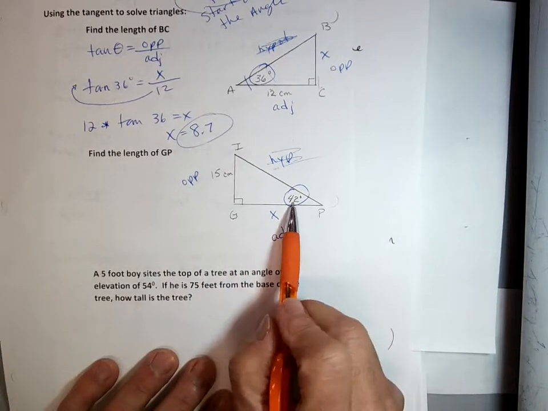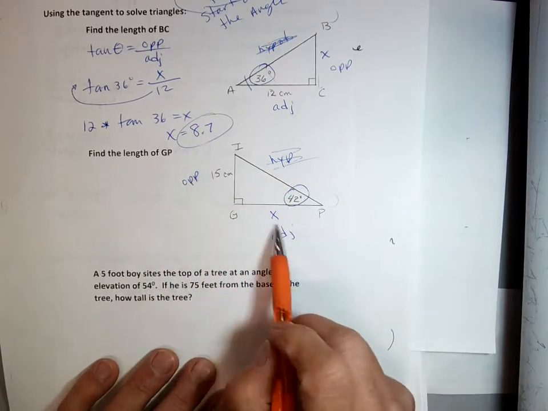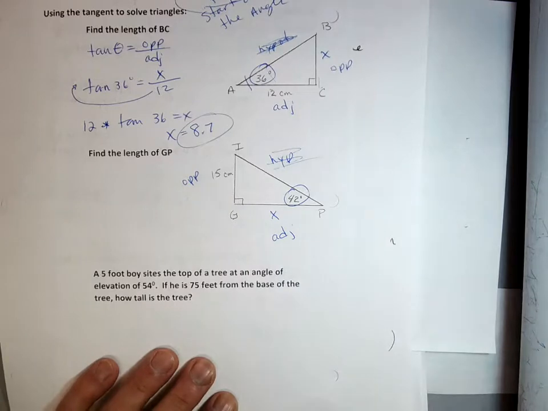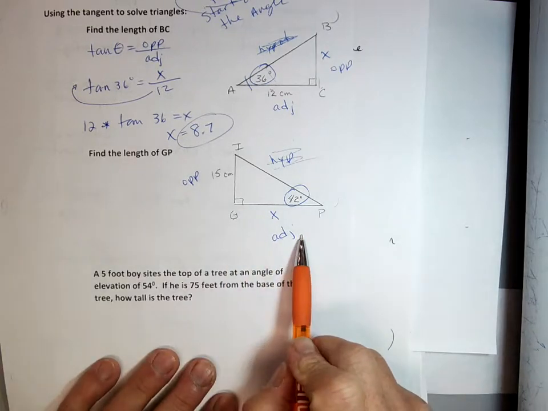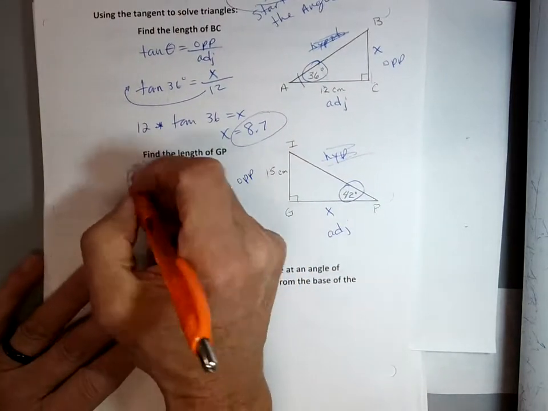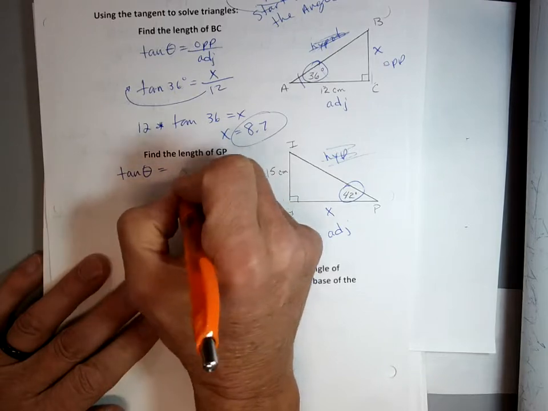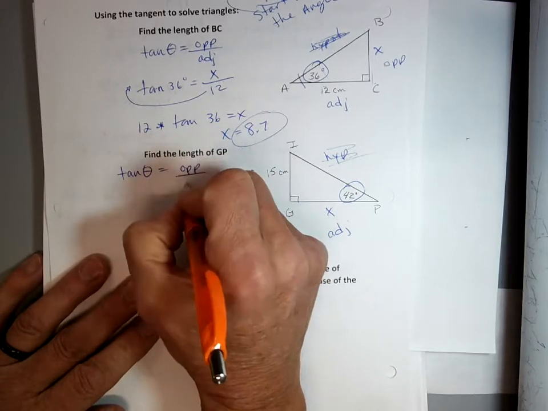So from the angle, the opposite side is 15. We want to find the adjacent. Opposite, adjacent. So we look up there. We've got 3 choices. Which one of the 3 uses opposite and adjacent? It's tangent. Today's lesson is always going to be tangent. We'll mix it up on Monday. So we're going to set up tangent theta equals my opposite over my adjacent.